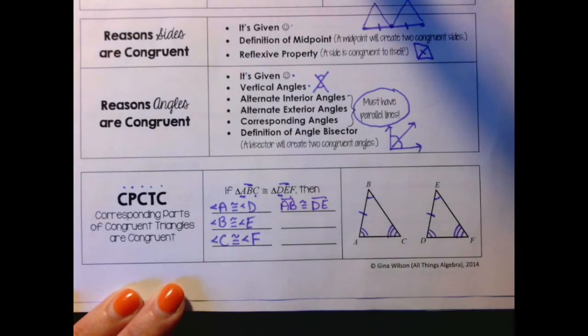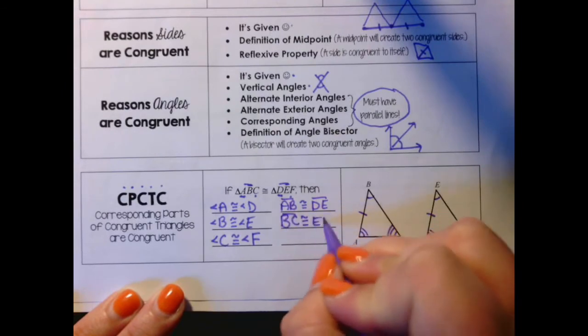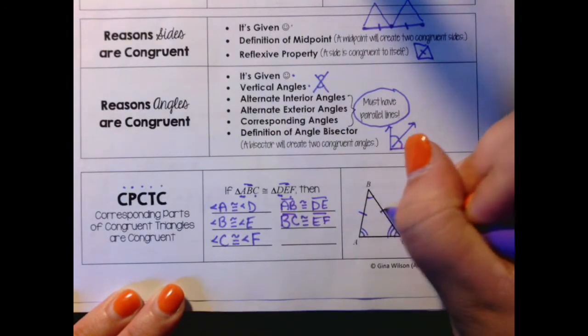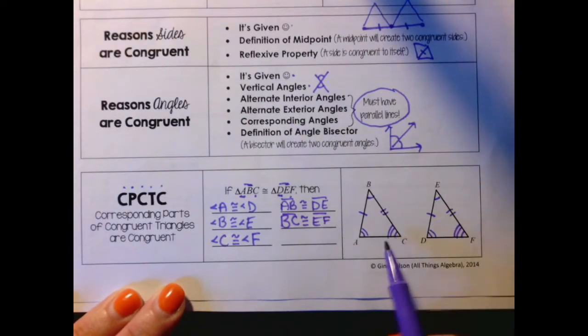And then we're going to go on to my next side, which is going to be BC and EF. BC, EF. And then the last side that's going to be congruent is going to be AC and DF.